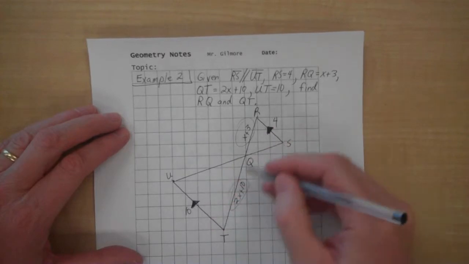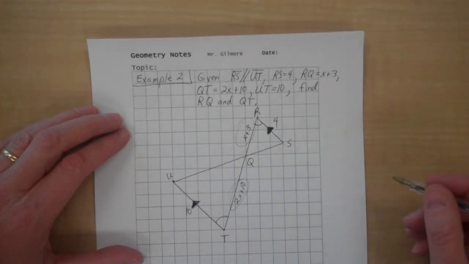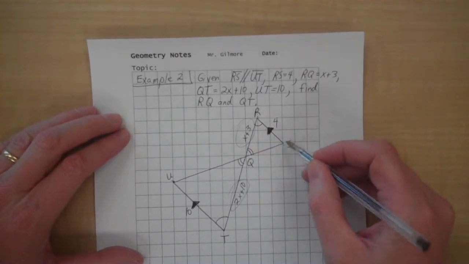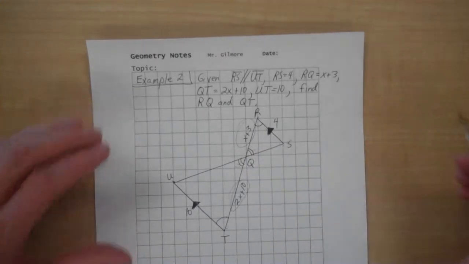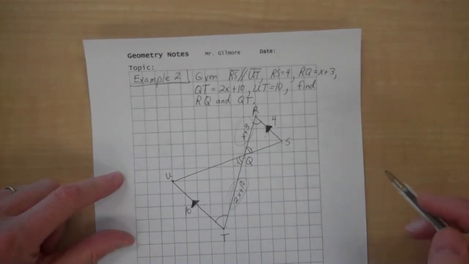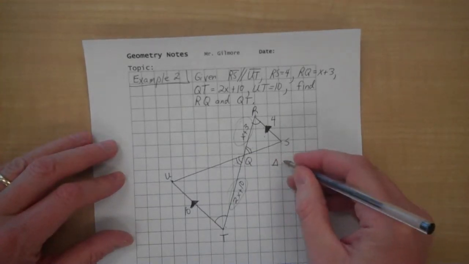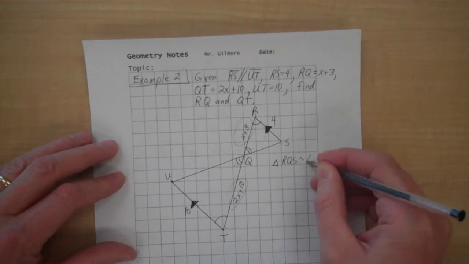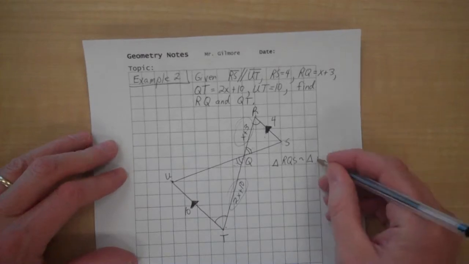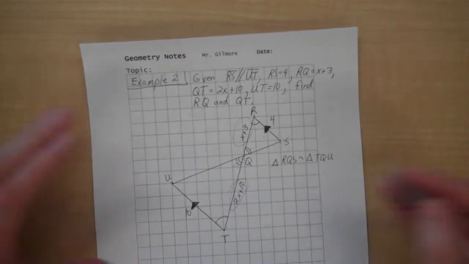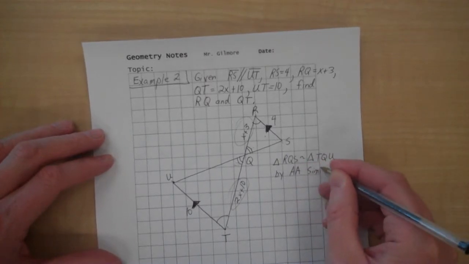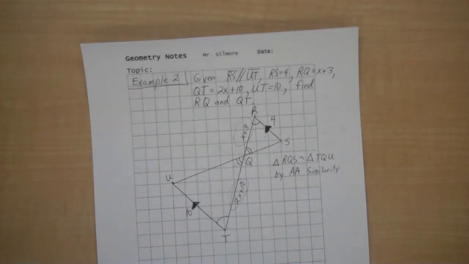What I do know is if these two lines are parallel, angle R and angle T are congruent. And what I also know is angle RQS is congruent to angle UQT because those are vertical angles. So, by the angle-angle postulate 6.1, these two triangles are similar. That would be triangle RQS is similar to triangle TQU. I'm just trying to match them up, and I had to think about that for a second. So that is by the angle-angle similarity. We have two angles that are congruent to each other in the two triangles.